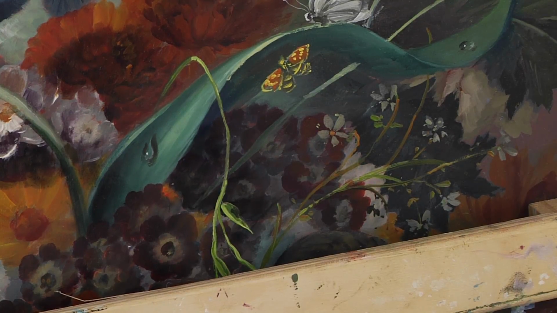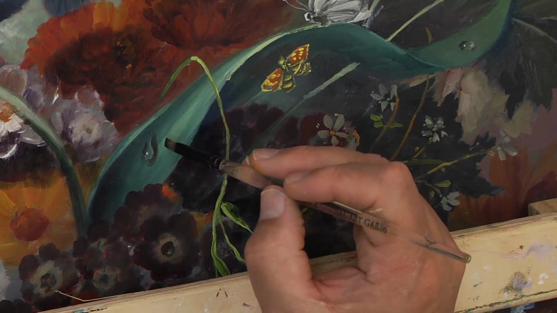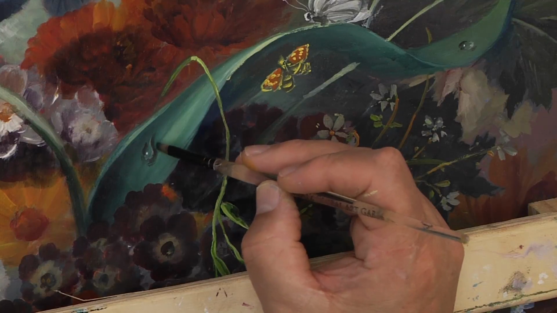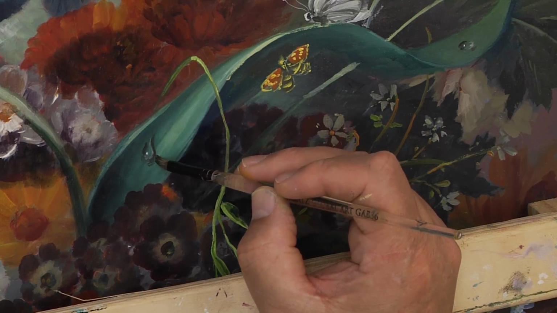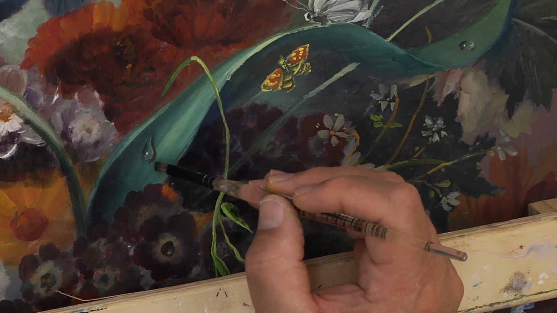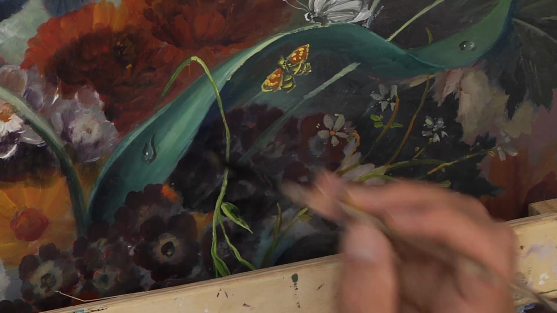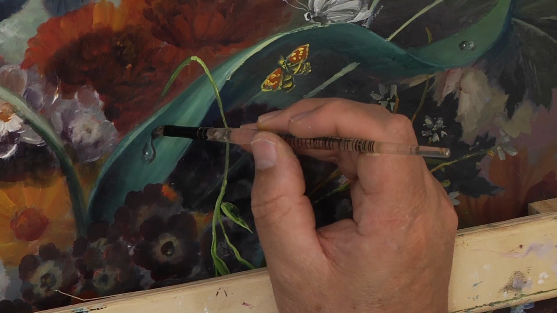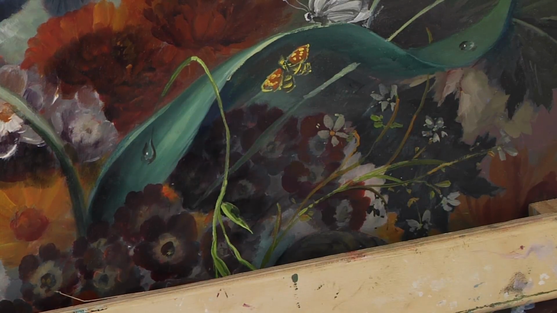And then I'll take some water and walk into it to make it smaller, see? So it's right up against the edge of the drop itself. There. Just lifting that out just a bit. There we go. Now you get a water drop there.